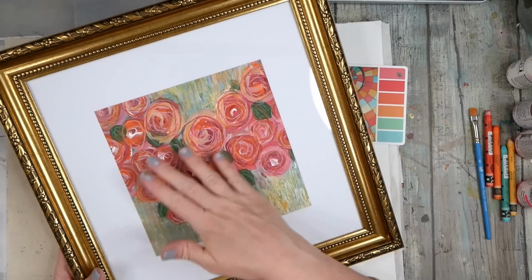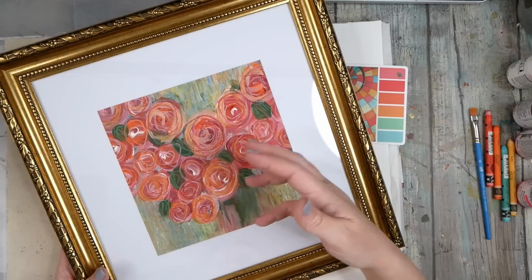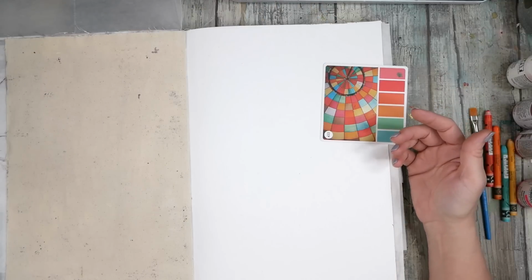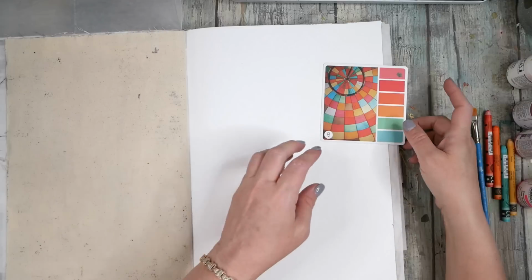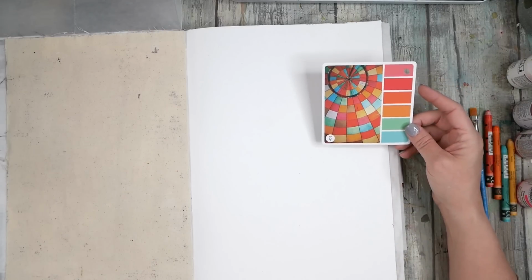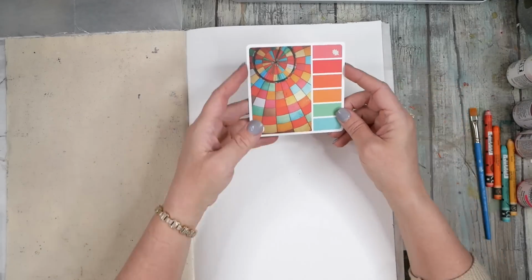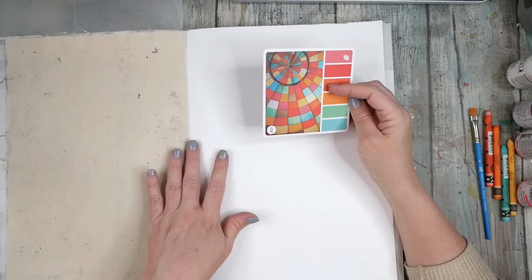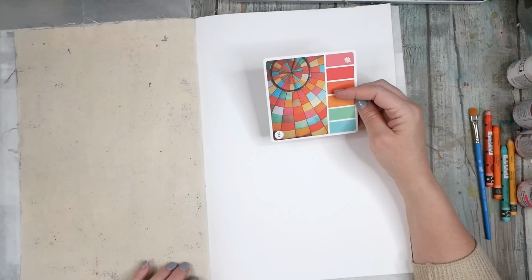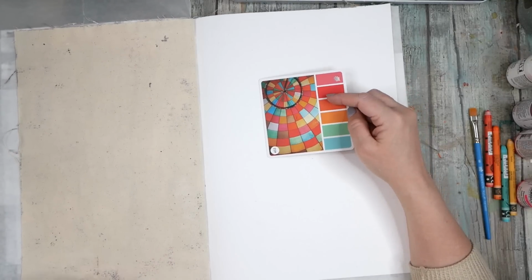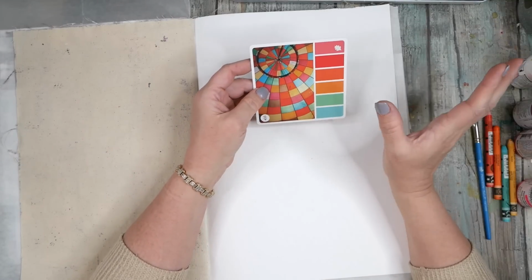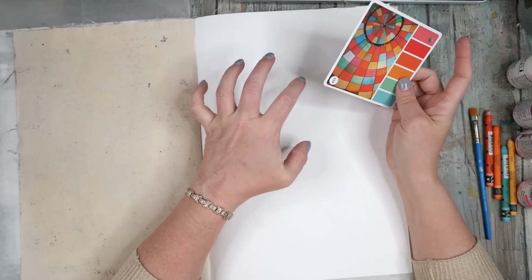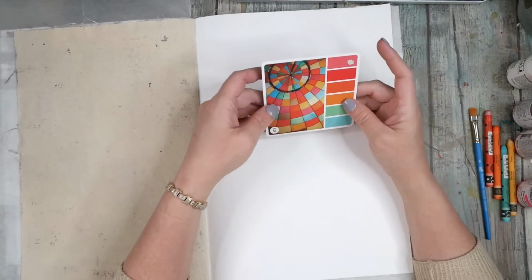So I'm going to do some type of clustered flower bouquet inspired by our inspiration, and this was the color palette that I had used in that painting, because I didn't intend to paint flowers. I pulled a color palette and I was going to do an abstract, and as we were painting the abstract I thought, whoa, now I feel like this is a clump of flowers, and that's how that piece progressed.